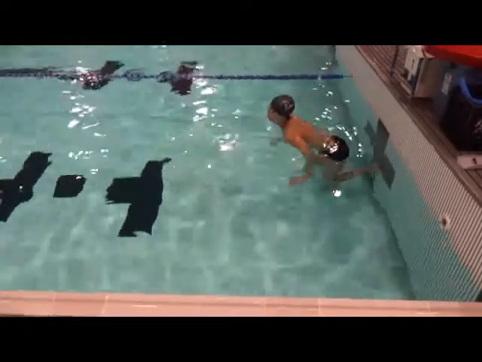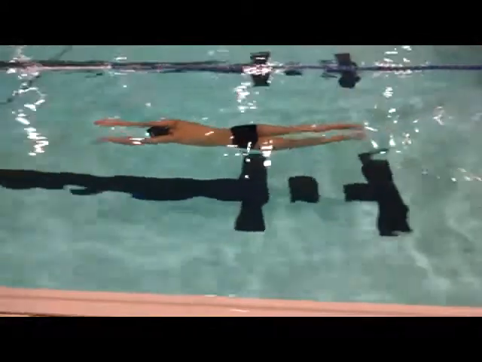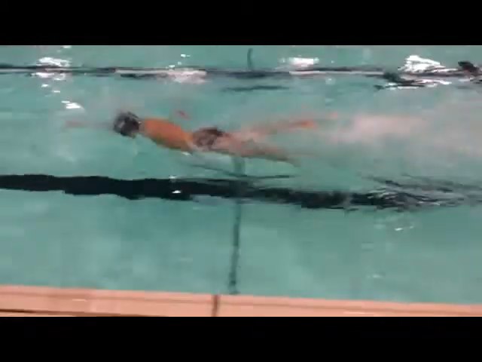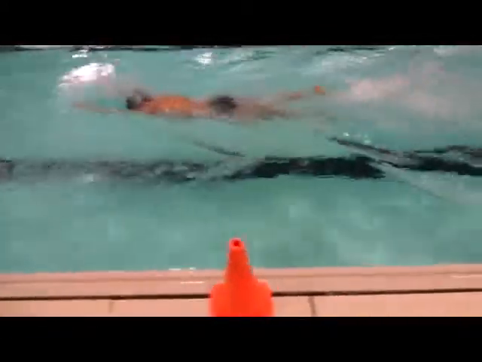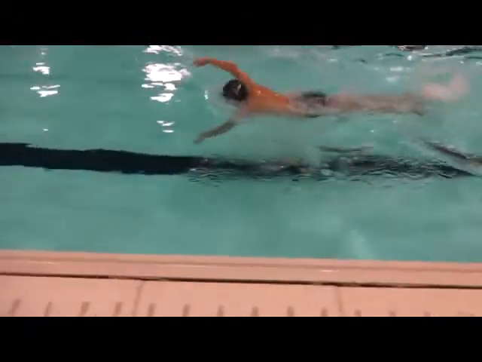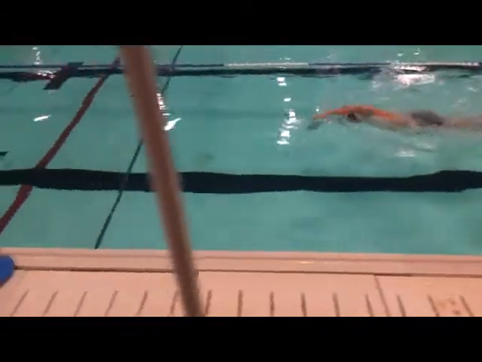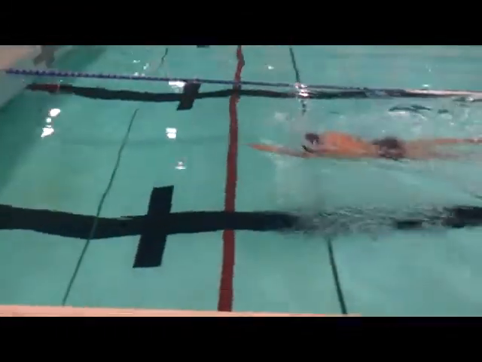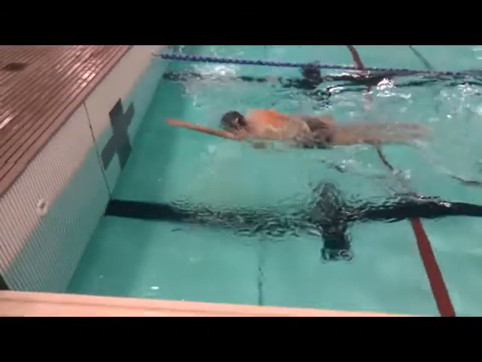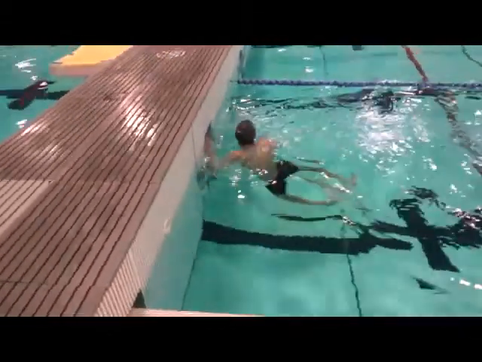When I push off the wall, I have a positive forward acceleration of 2.17 meters per second squared. Then for the next 10 meters, I have zero acceleration at 1.35 meters per second. Then for the final 10 meters, I have negative acceleration, or decelerate, to 1.25 meters per second.